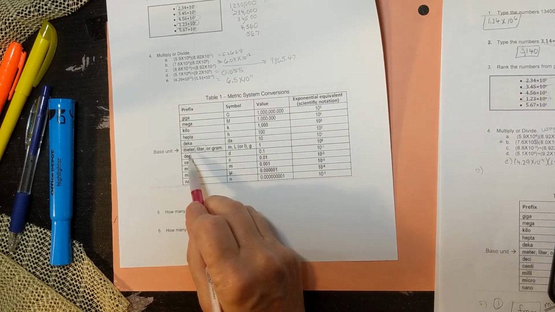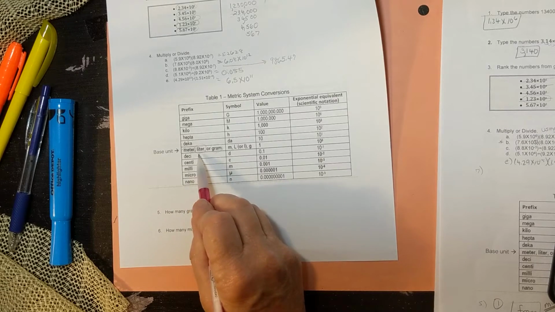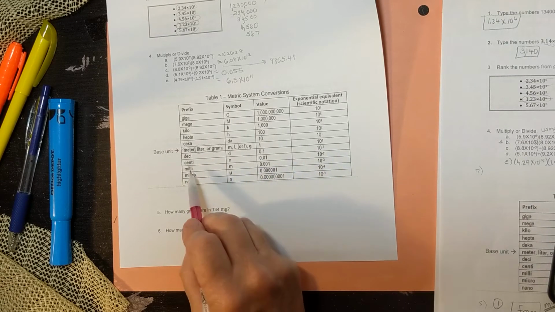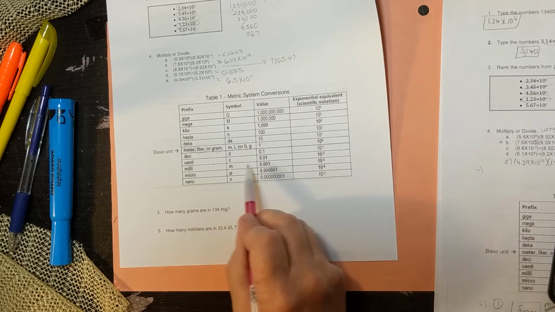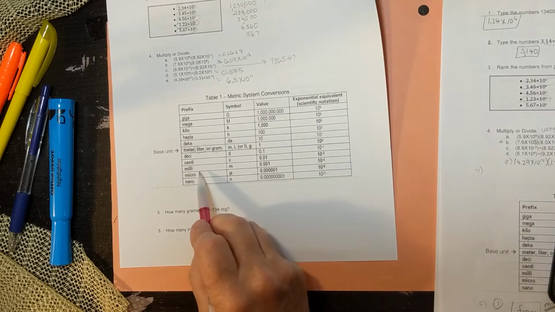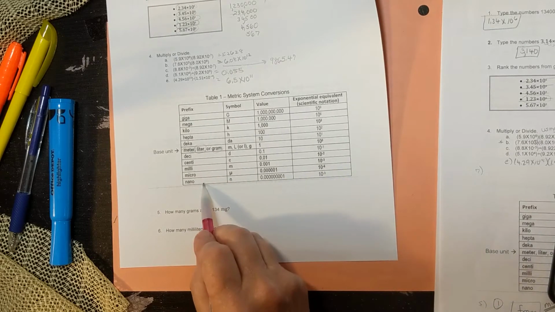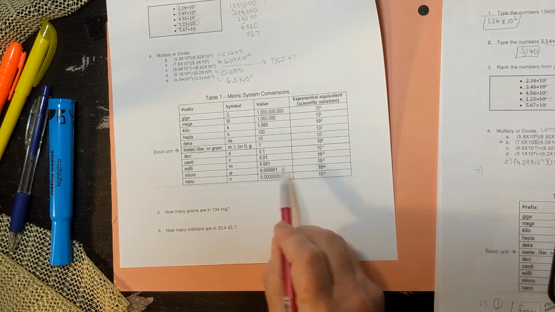Deci, as in decimeter, deciliter, decigram, means 10 to the negative 1. Centi, as in centimeter, centiliter, centigram, means 10 to the negative 2. Milli, 10 to the negative 3. Micro, 10 to the negative 6. Nano, 10 to the negative 9.